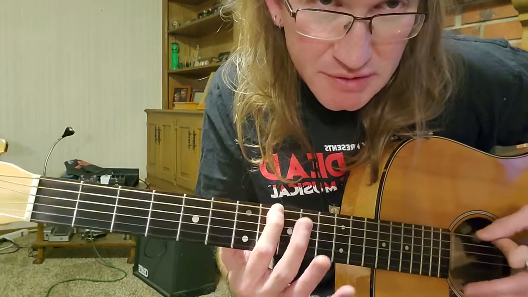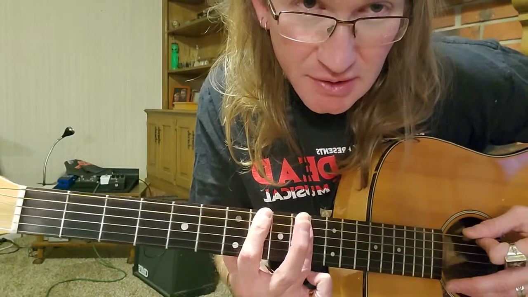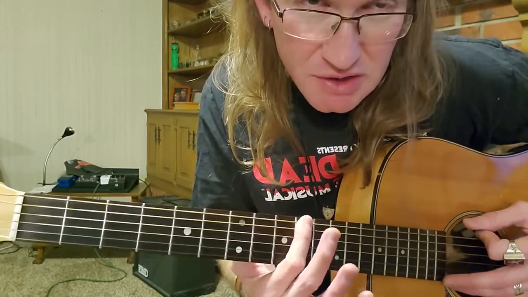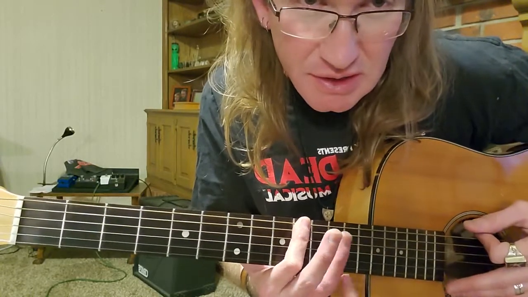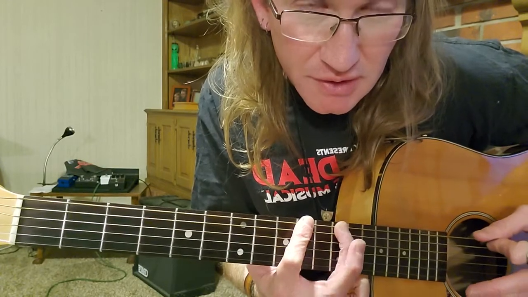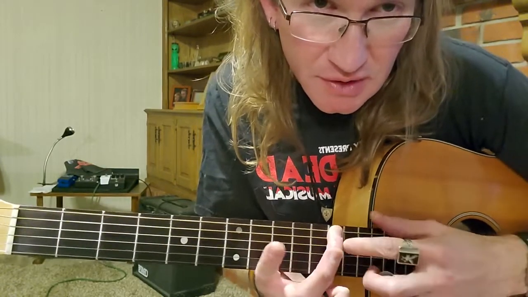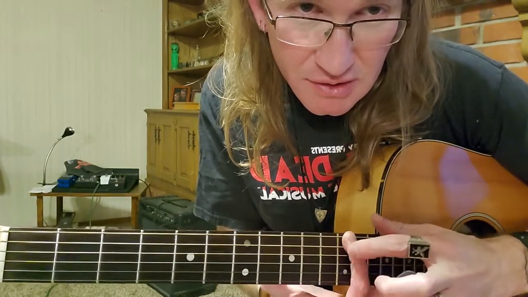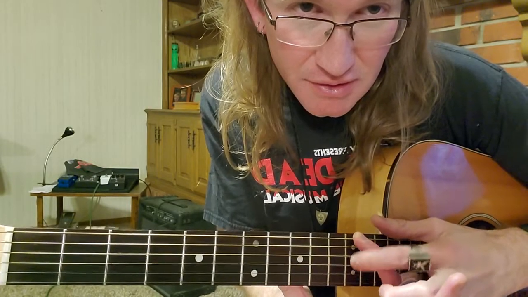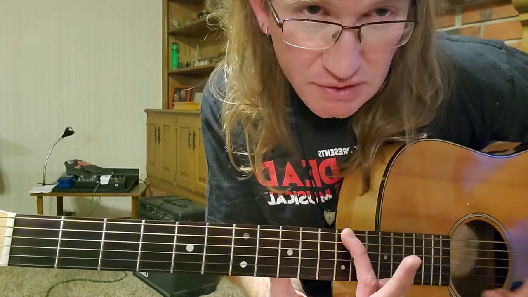What comes after a C? A D. That's a whole step. That's fret 10. What comes after a D? Alphabetical. It's an E. Fret 12. There's your E. And fret 12 is your double dots. Fret 12 is the repeat of all of your open strings.